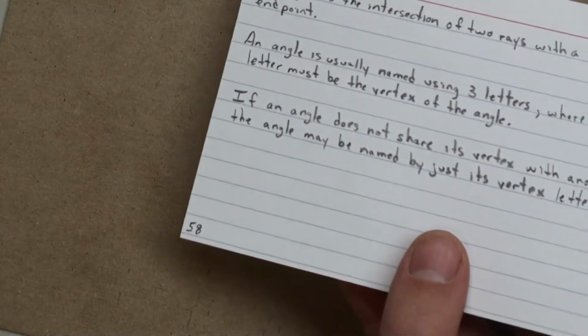So that's card 58, little intro or little reminder about angles. Now let's talk about some more specifics about angles. Now something that's very intuitive is what's called the angle addition postulate.